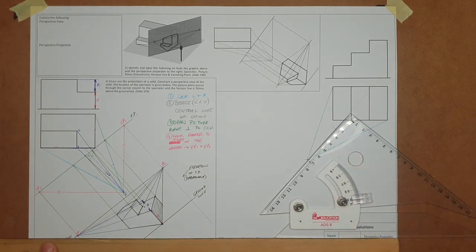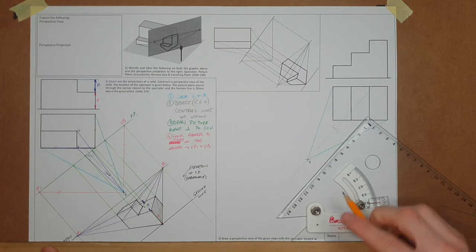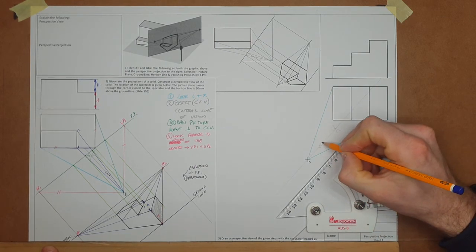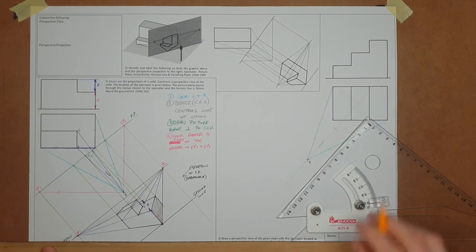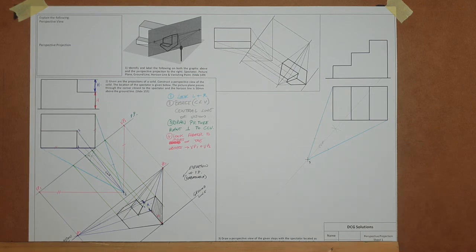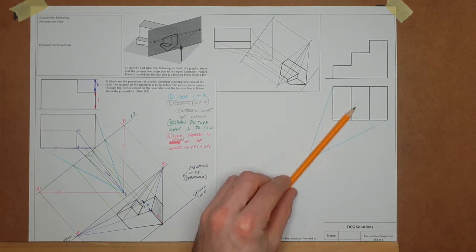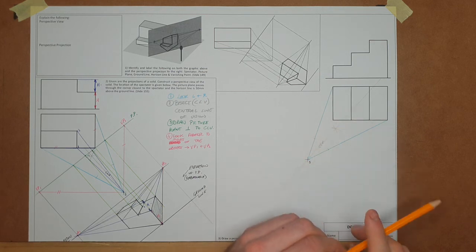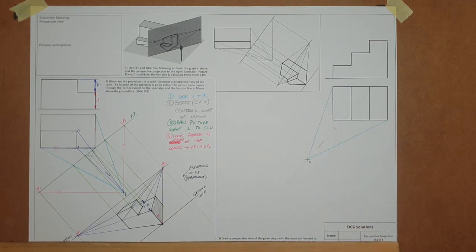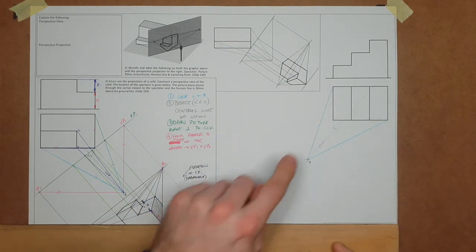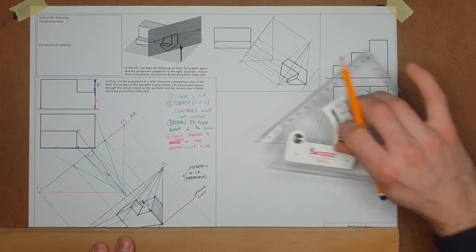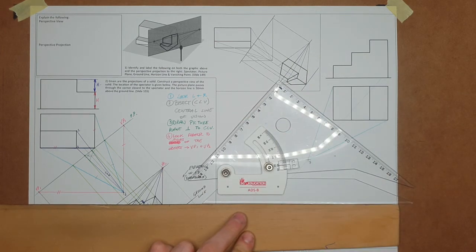Now that's my adjustable set to the CLV, or central line of vision, right there. And that central line of vision would be the best position to be aiming your vision at if you wanted to get the most accurate depiction of what this object looks like. The picture plane, which is the position where we want to see what the spectator can see when they look at the object, we're told, goes through the front corner here, and the picture plane is always 90 degrees to the central line of vision.